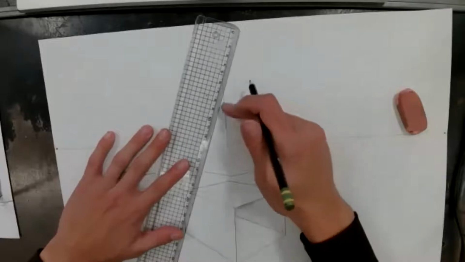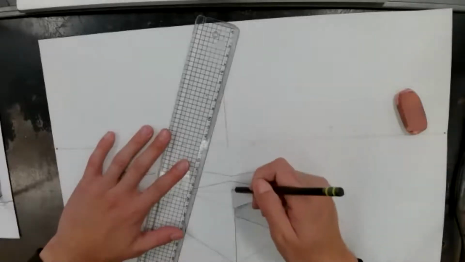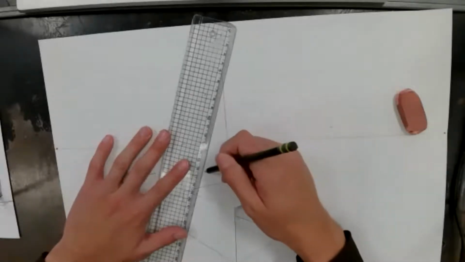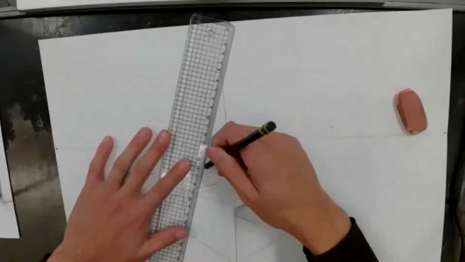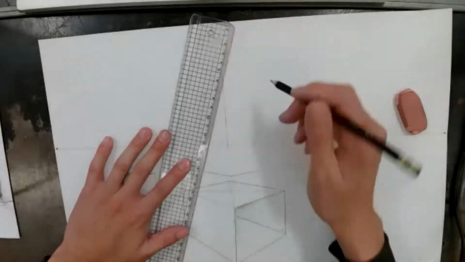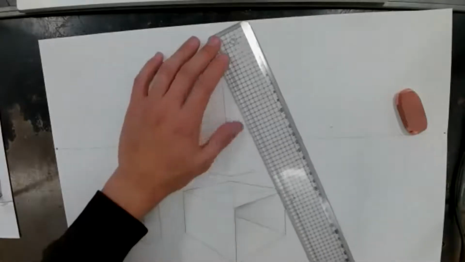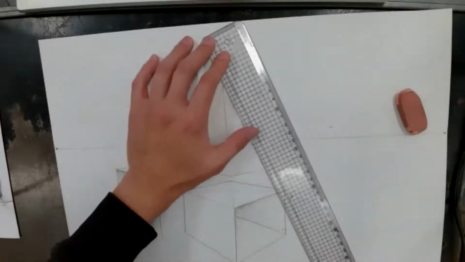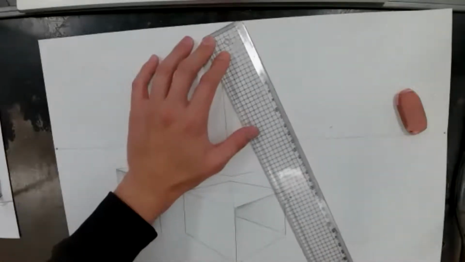And now I'm going to connect it to the center of my triangle. It's going to be a long triangle. It's going to be a pyramid, a floating pyramid.